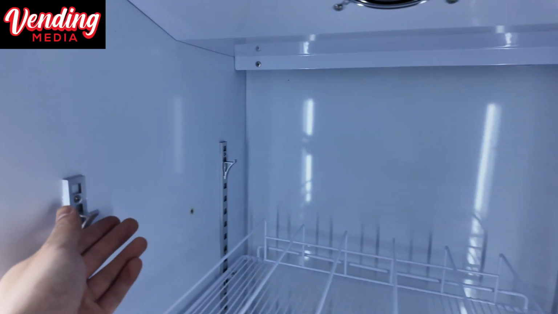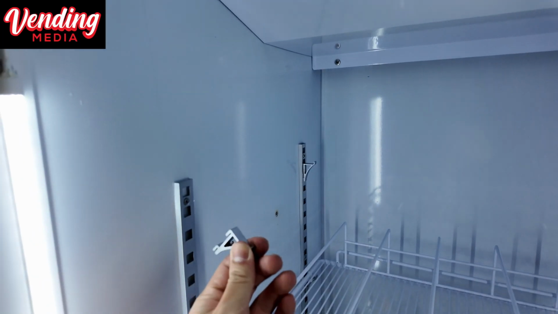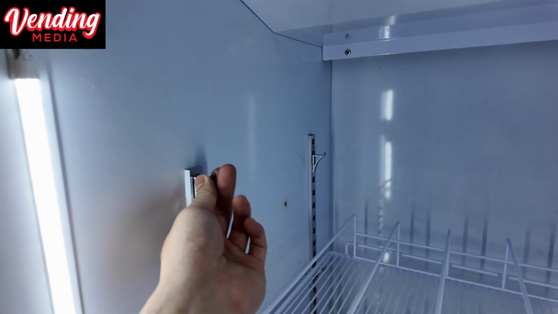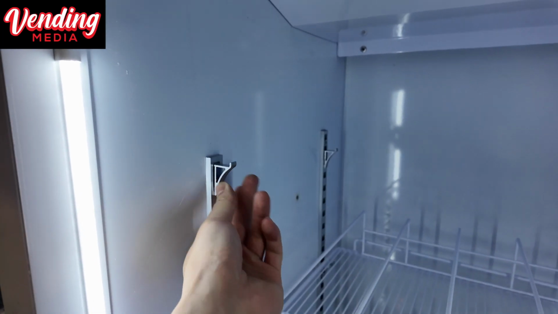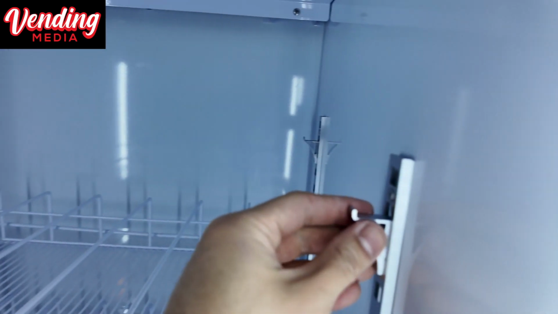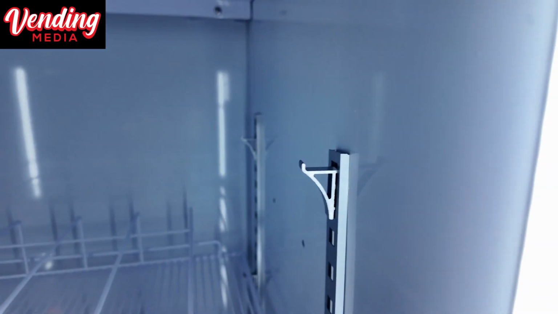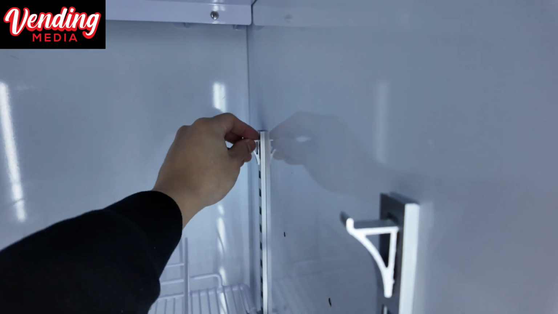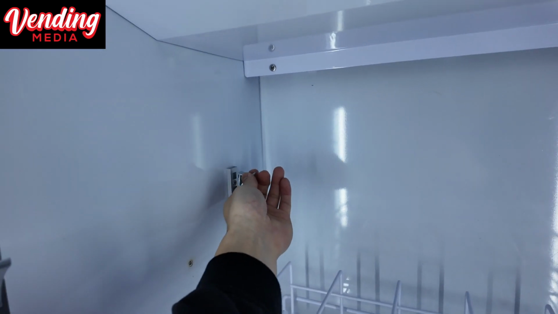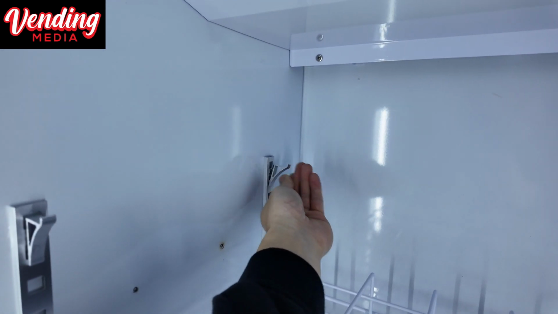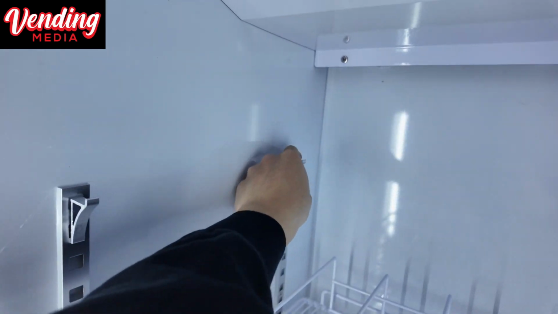And then to adjust the height, all you need to do is take all 4 of these and move them to the desired height. Say for example, I want to move all of them to the very top slot. Like so.